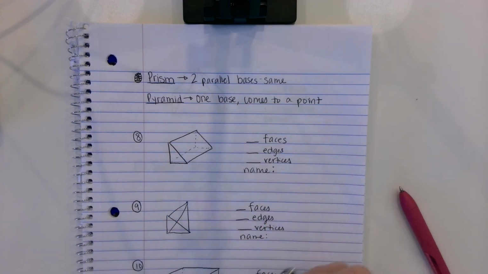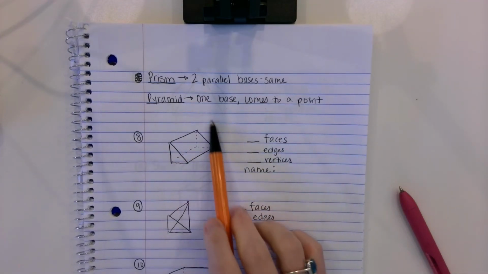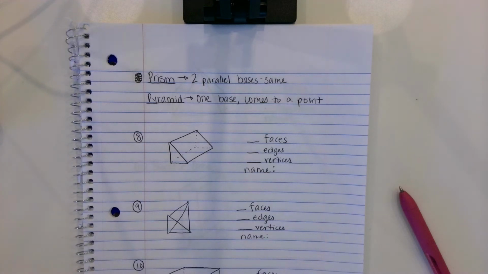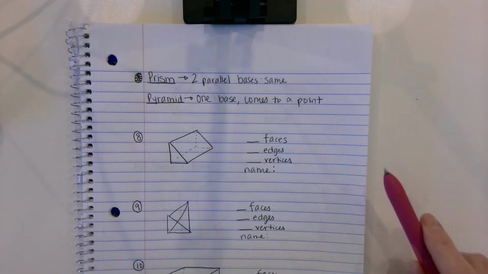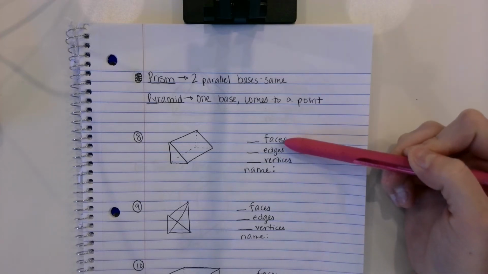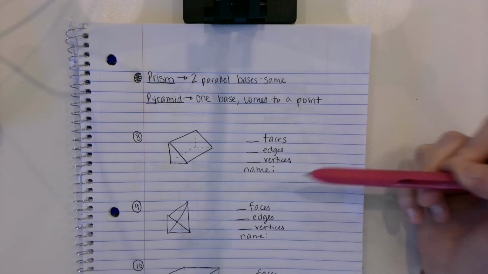So let's look through a couple. We're going to name them, count the faces, edges, and vertices, and practice with that. So this one right here, let's first of all name this solid. So if we were to name this, let's look and see if it's a prism or a pyramid. Does it all come up to one point, or does it have two bases? So go ahead, pause, and see if you can get the faces, edges, vertices, and the name.